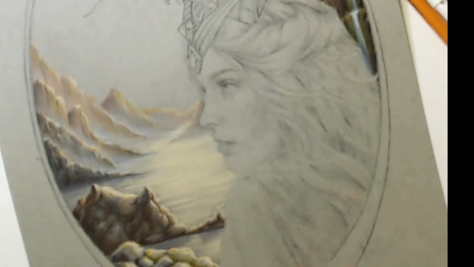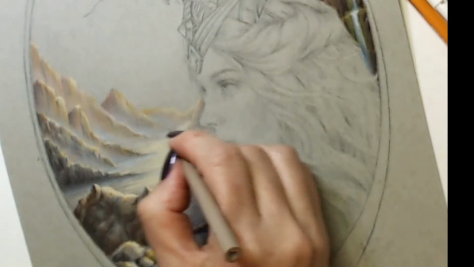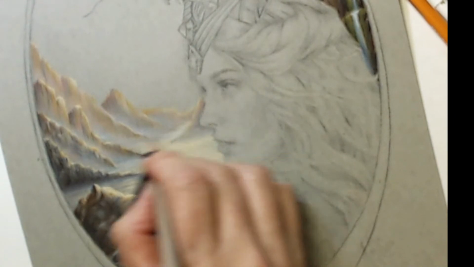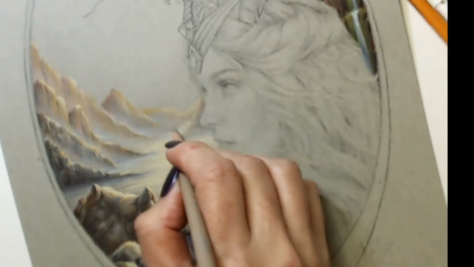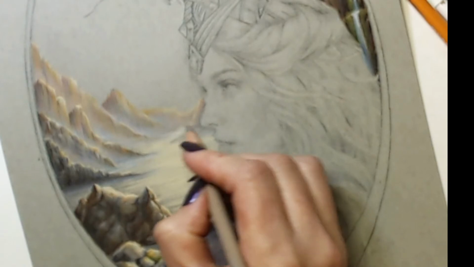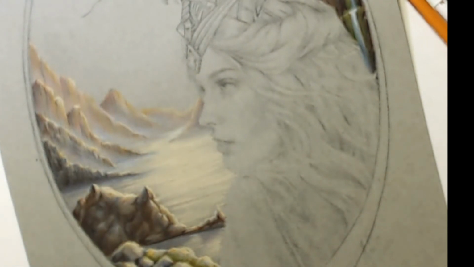Now I'm just taking my 50% French grey just to get my lines corrected here. Now I'm taking Beige Sienna.